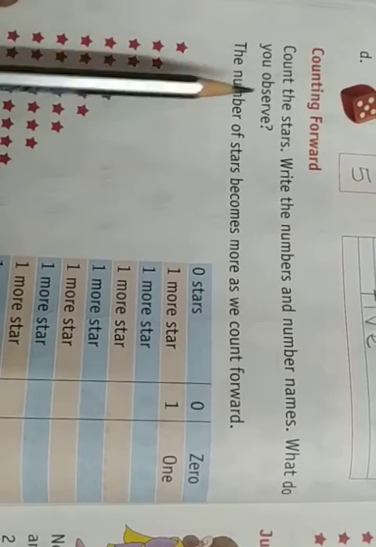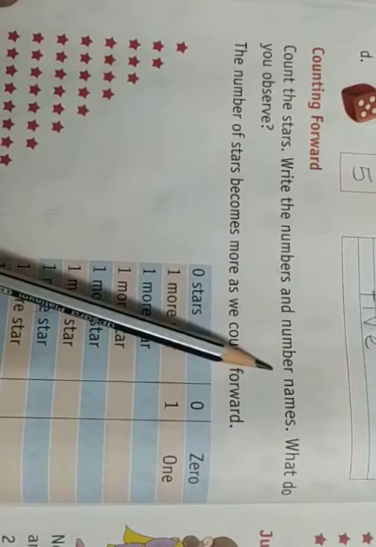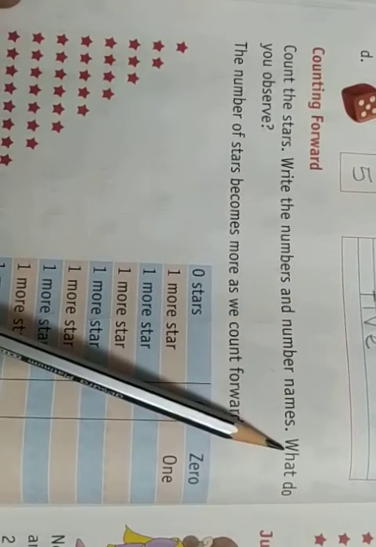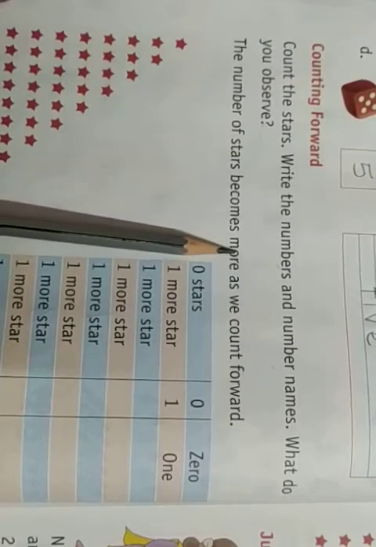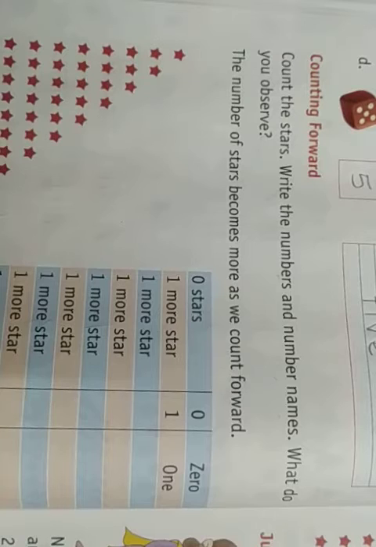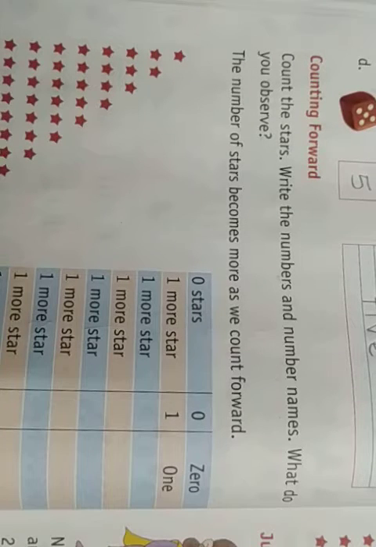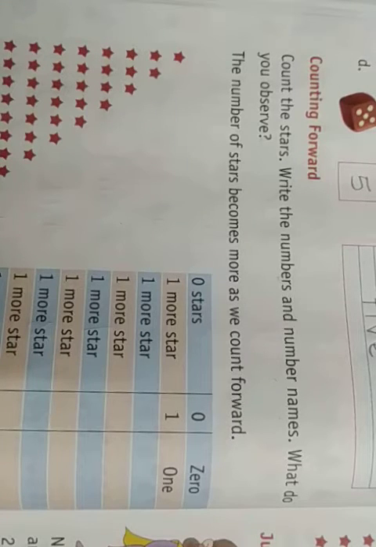Next is counting forward. Count the stars. Write the number and names. What to do? What do you observe? The number of stars becomes more as we count forward. The number of stars here in the picture. As we count on, the number of objects will move forward. Right? Here is 1.